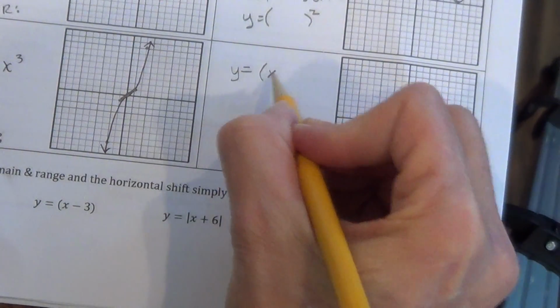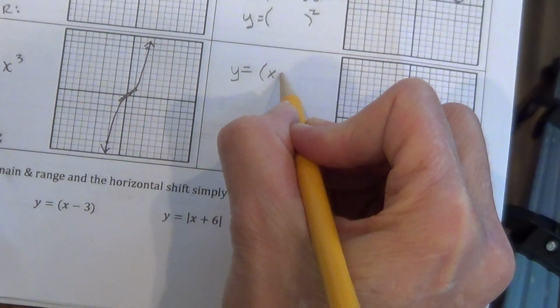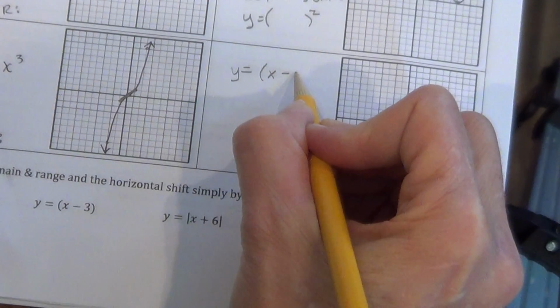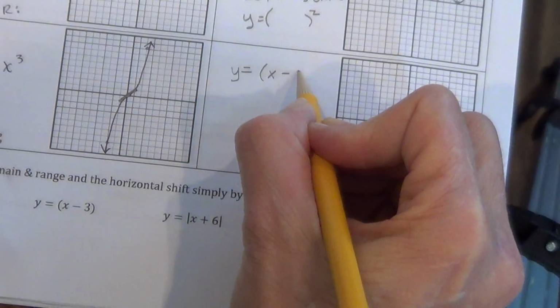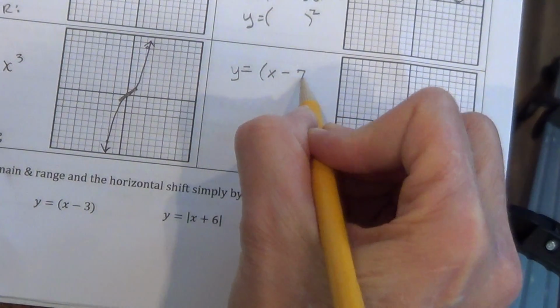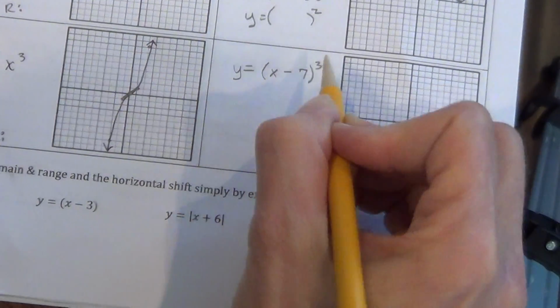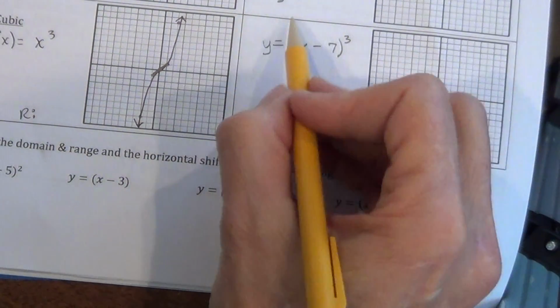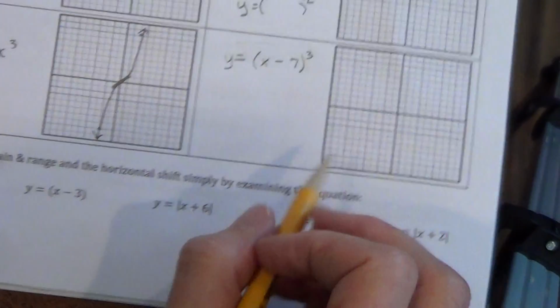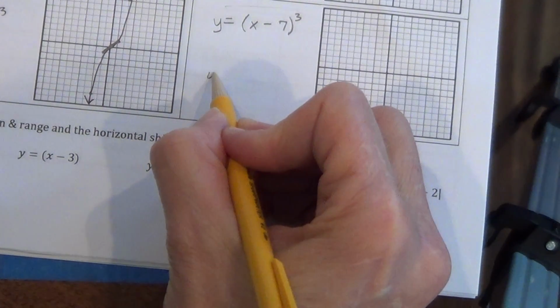But I want you to graph x minus 7, cubed. And tell me what the shift is. Write it up here and then graph it. And then take the y.